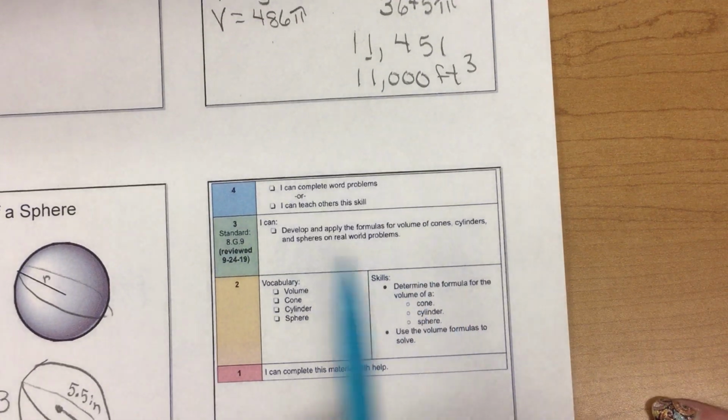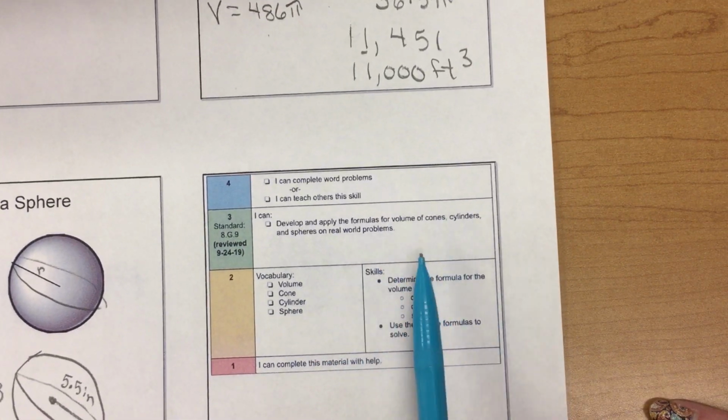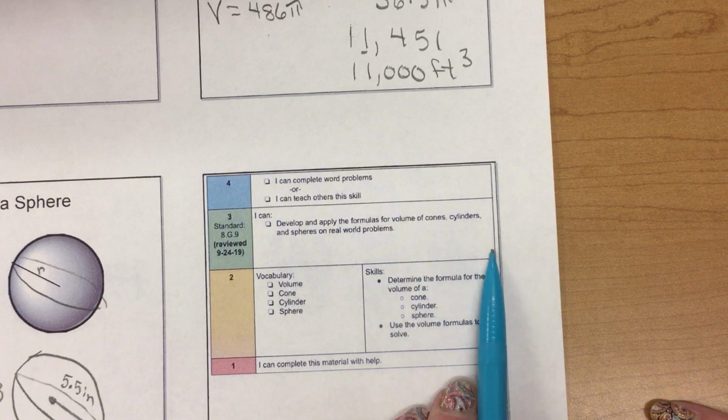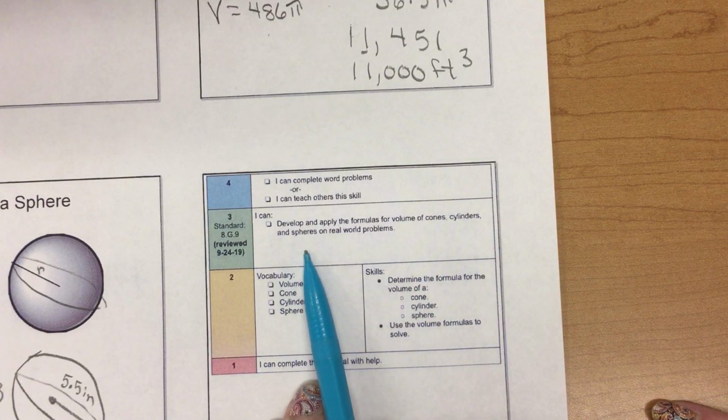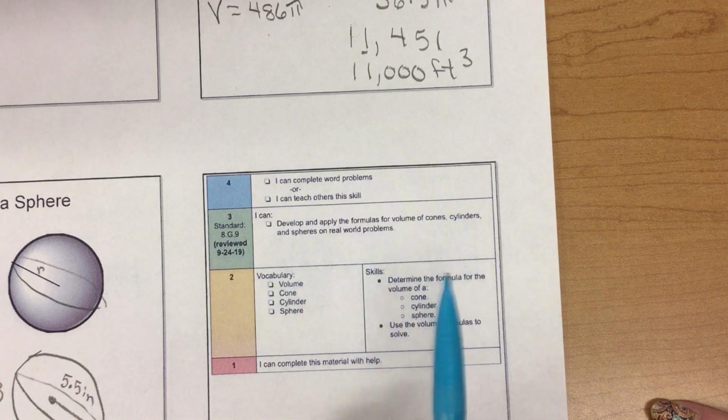I can apply the formula for volumes of cones, cylinders, spheres, and real-world problems.